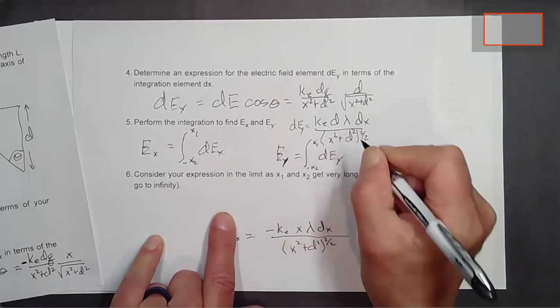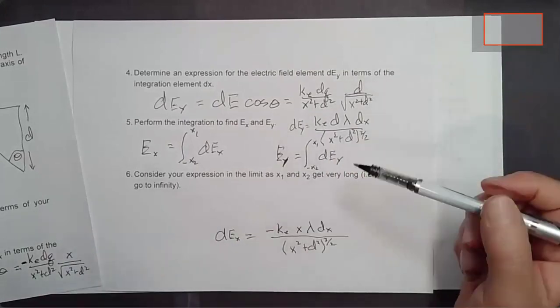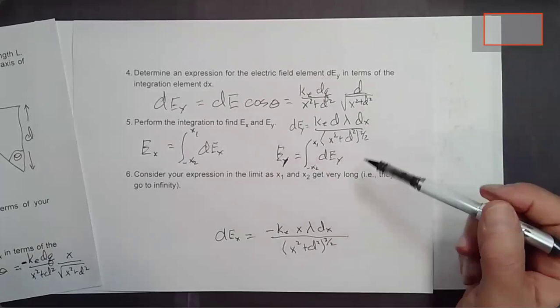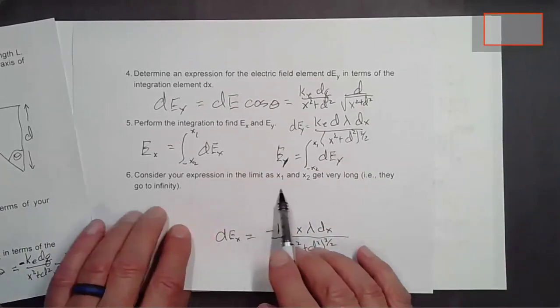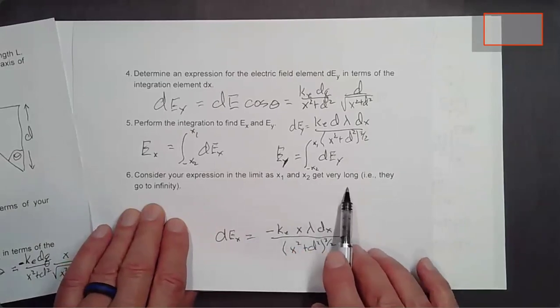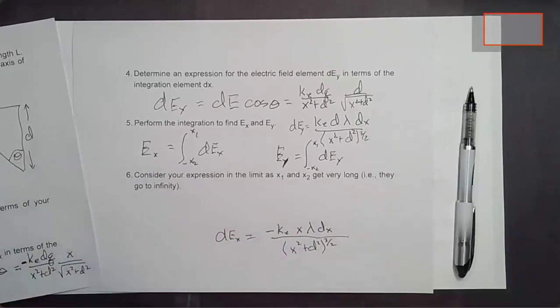I'm going to stop there. We're long enough. But on the other video, I finished that off, and then we also consider the expression as x1 and x2 get very long, in other words, as they go to infinity. We can deal with that later, but check out the continuation of that.